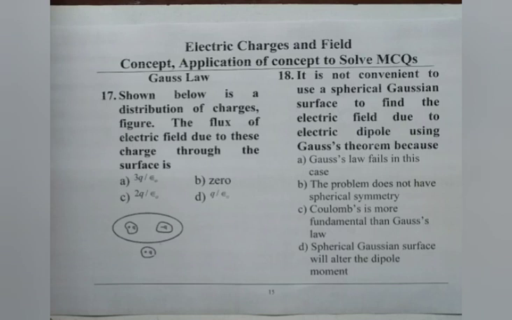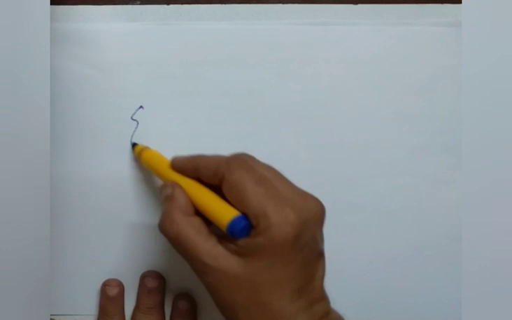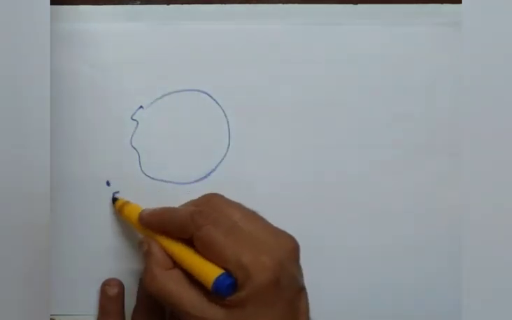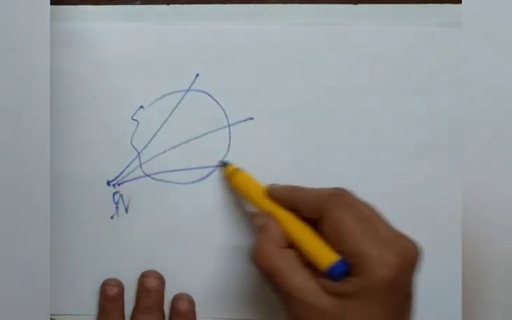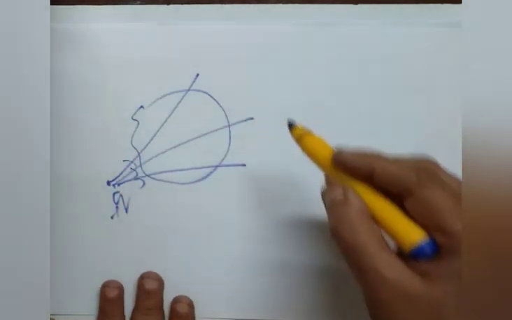And why are only charges inside taken for calculating the flux? Let me explain. Once we take a closed surface like this, and a positive charge is outside, field lines emanating from the positive charge pass through the closed surface.